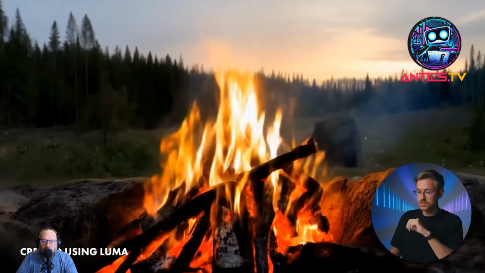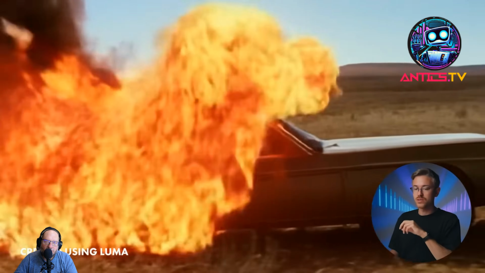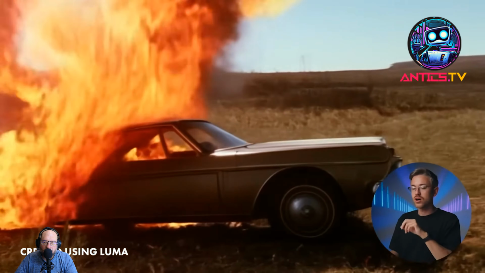We also prompted for an outdoor campfire, and here's the result. It looks pretty darn good. And yeah, that again looks pretty much the same as the shot that we had earlier from Runway Gen 3. And that skyline, I actually think that everything is Runway, so Runway really knocked this one out of the park. Crystal clear.